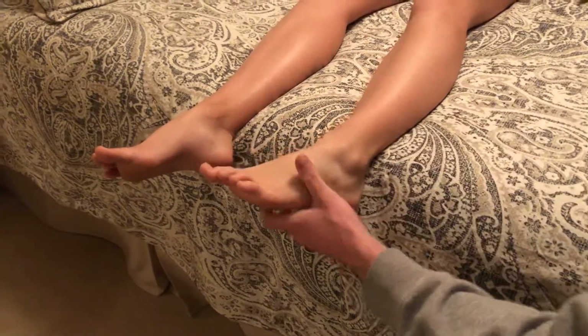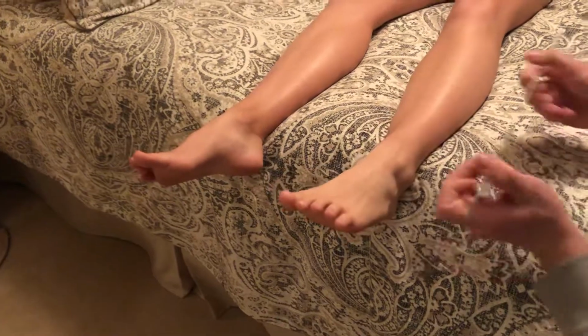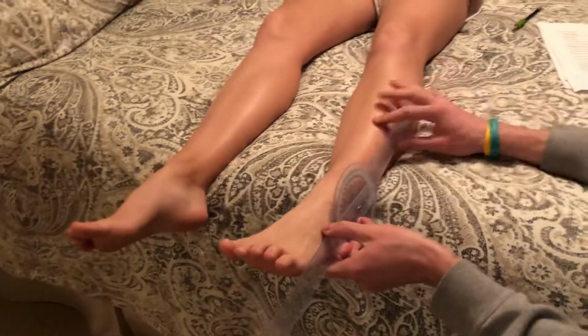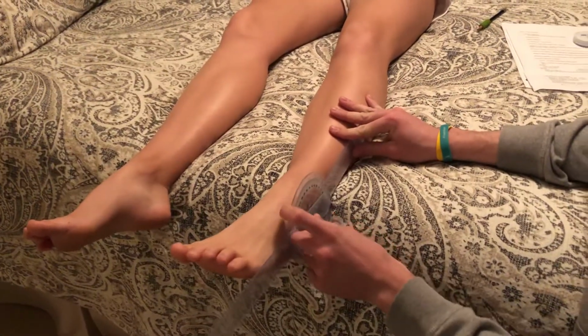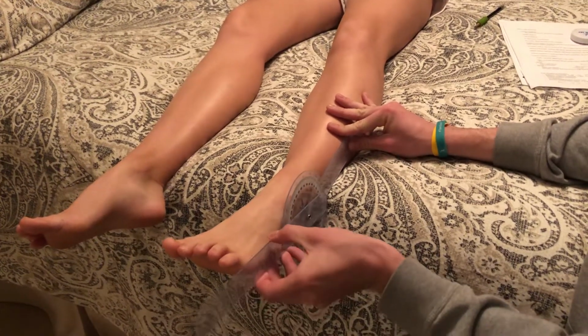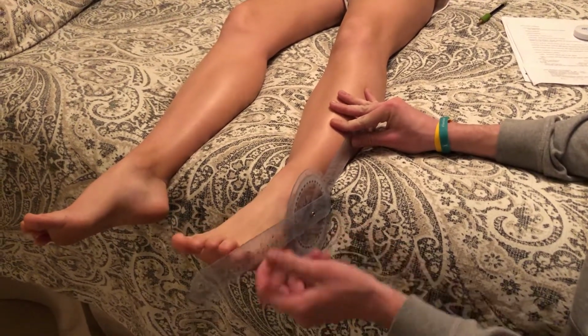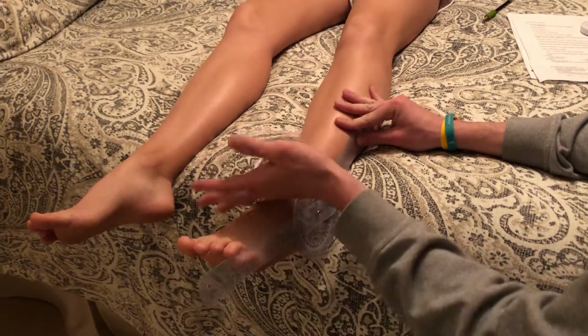Now for our active range of motion, we will use our goniometer. So the stationary arm is going up to the fibular head. The fulcrum is at the lateral malleolus, and then the movement arm is at the fifth met. We are then going to ask our patient to dorsiflex their foot up.